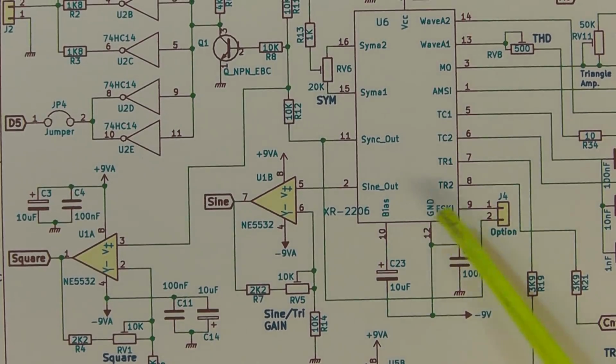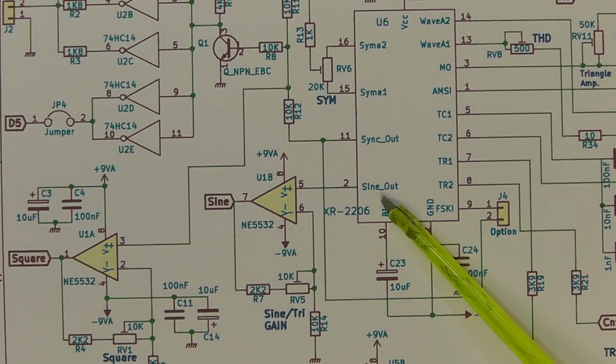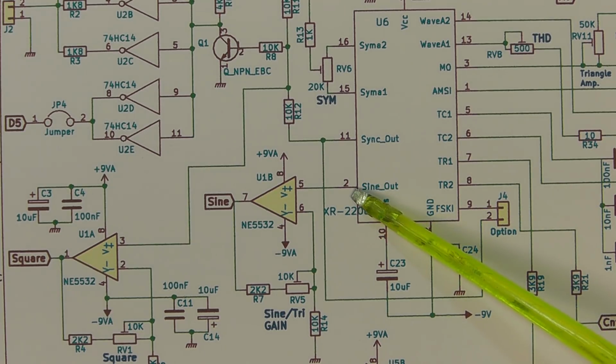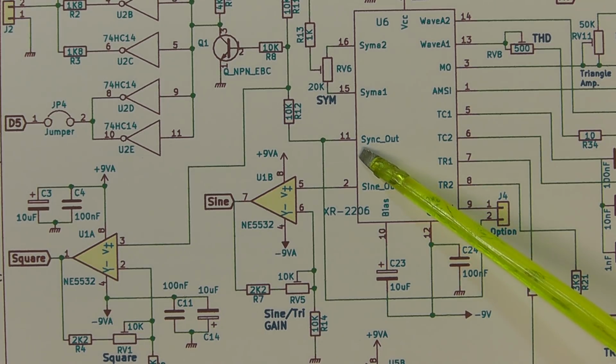The next thing we'll look at here is the output from the function generator IC. Remember, we've got the outputs coming from pins 2 and 11. Pin 2 is where we get the sine wave and triangular wave output, and pin 11 is where we get what they call the sync or the square wave out.